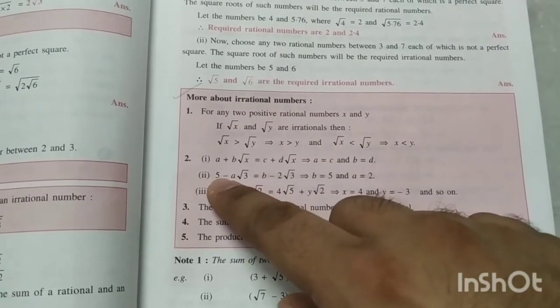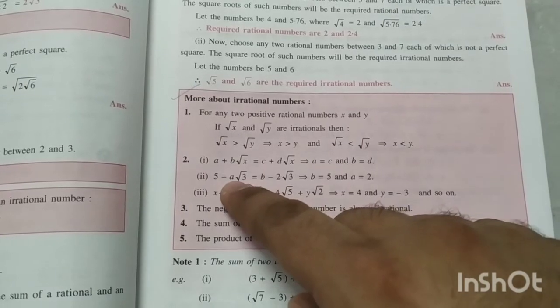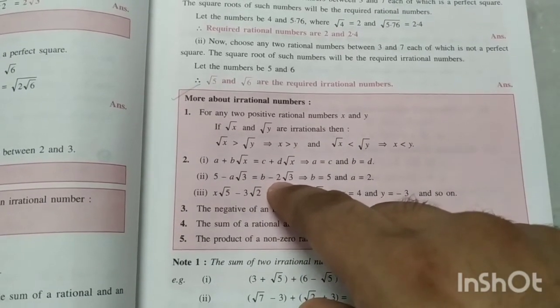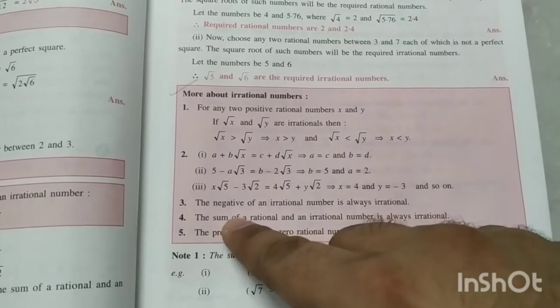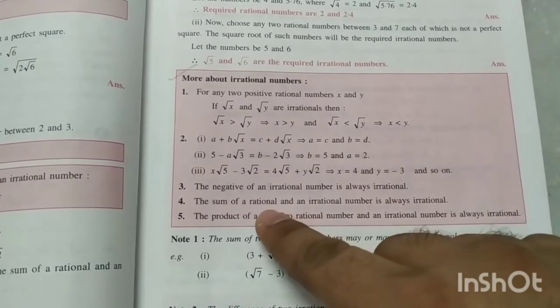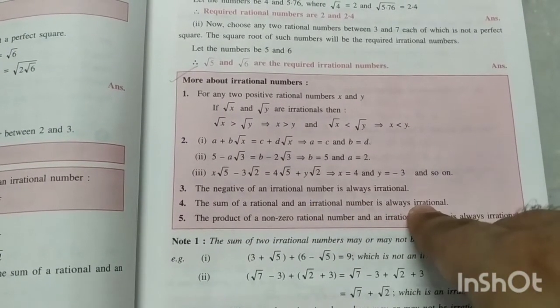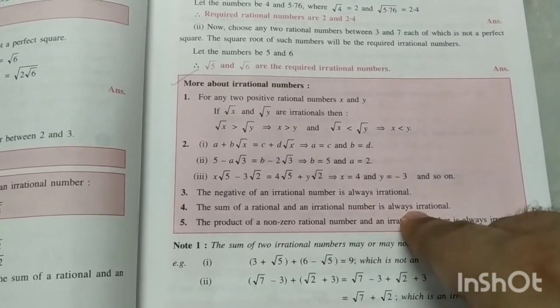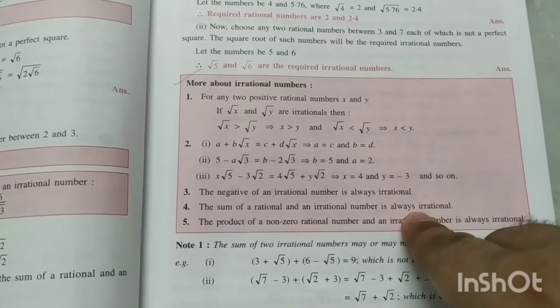So we can conclude that 5 is equal to b and minus a is equal to minus 2, minus minus cut, we can say a is equal to 2. Also remember, the negative of an irrational number is always irrational. The sum of a rational and irrational number will always be irrational. For example, 2 plus root 3 is totally an irrational number.